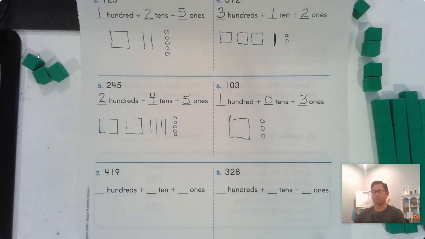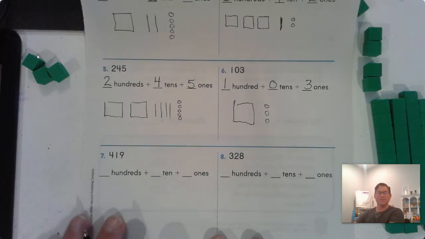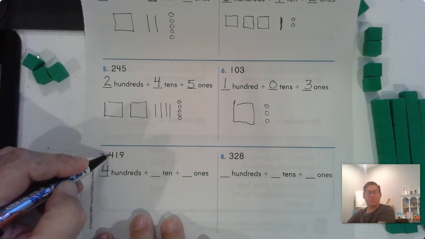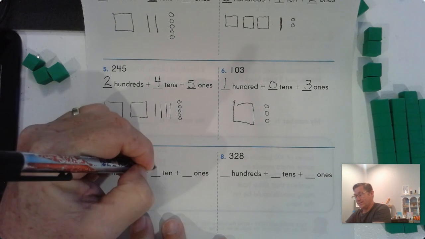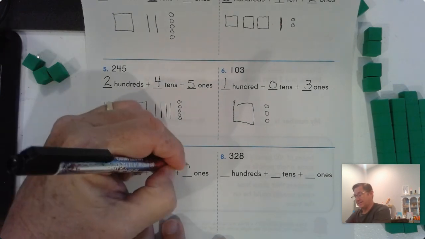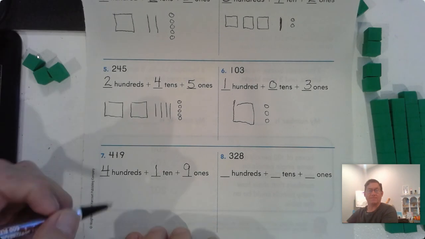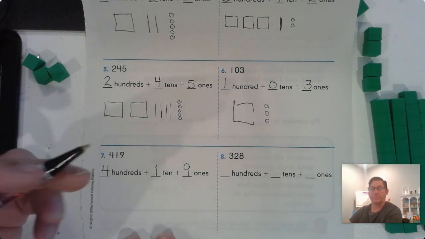All right, how about 419? So I see 4 in the hundreds place. I see 1 in the tens place. And I see 9 in the ones place. So 400. Okay, so I'm going to go ahead and skip to the quick picture on this one now.